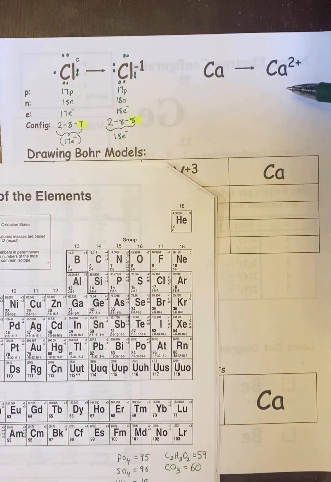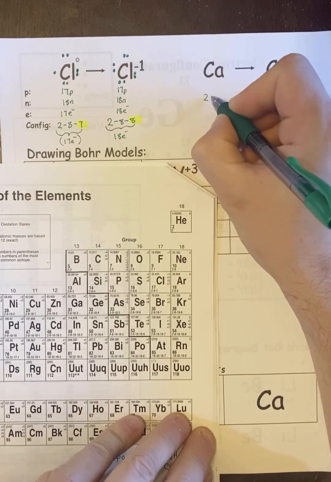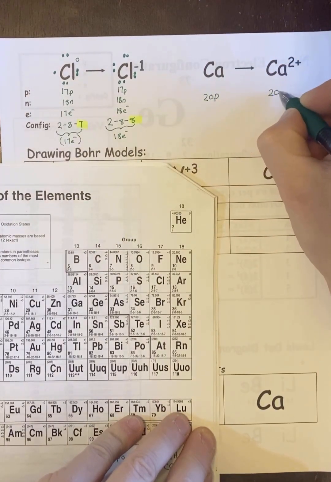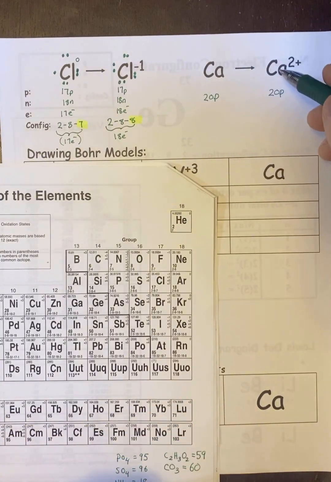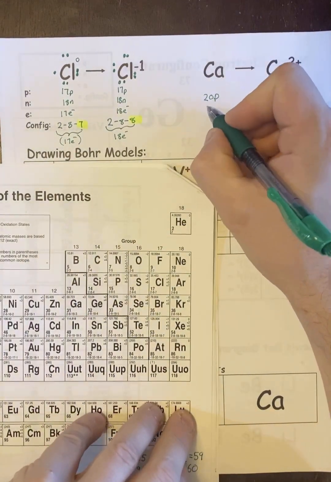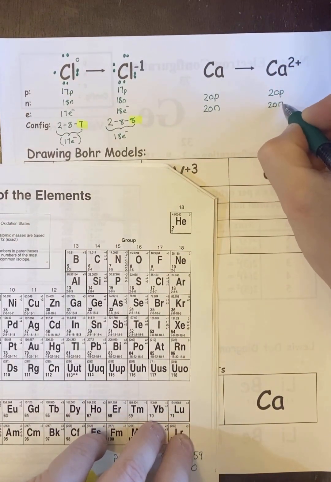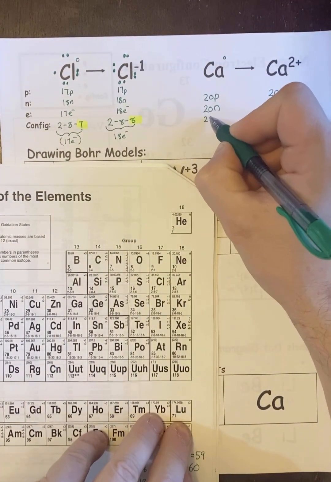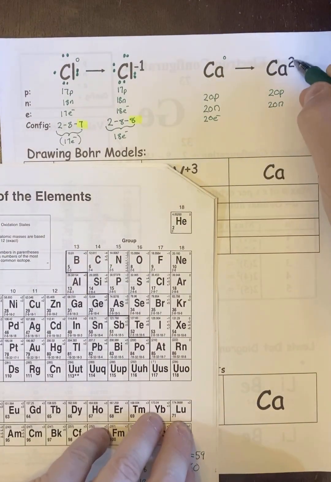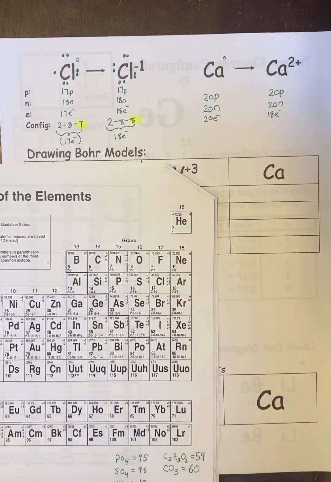This is the reason I took the time to show this to you, because in this problem, it's a little different. So let's do it. Calcium is atomic number 20. So they're both going to have 20 protons. Calcium, the weight off the periodic table, because I have no way of knowing the weight, so I take it and round it, is 40. 40 minus 20, 20 neutrons. This calcium has a charge of 0, so it's going to have 20 electrons. This calcium has a charge of plus 2, so it's going to have 18 electrons.